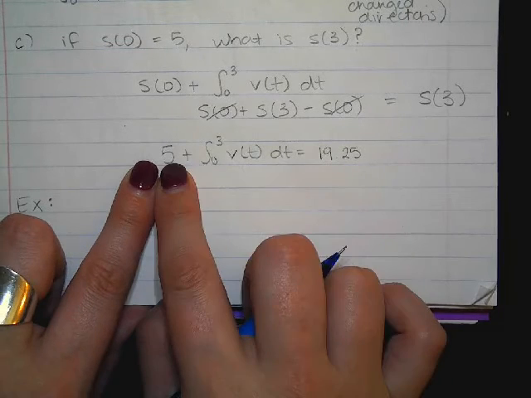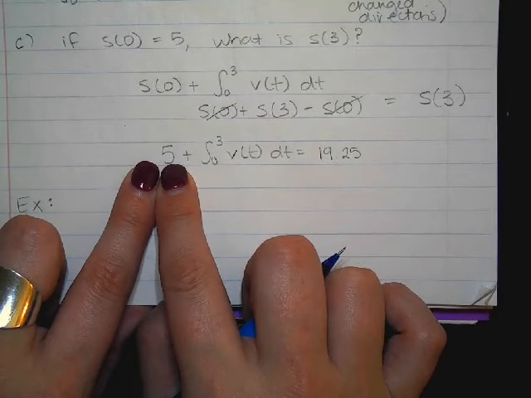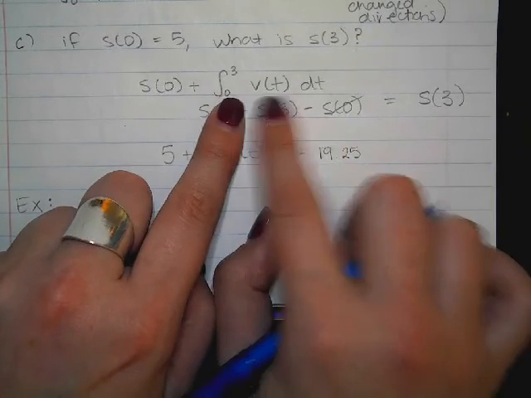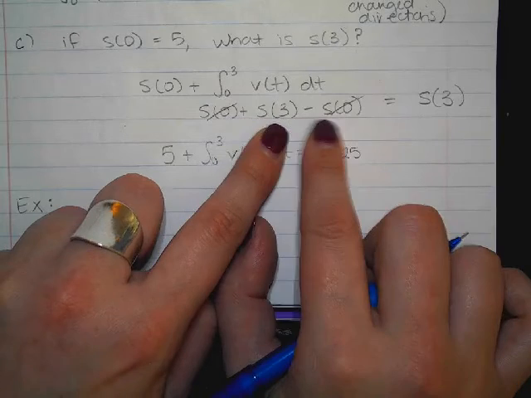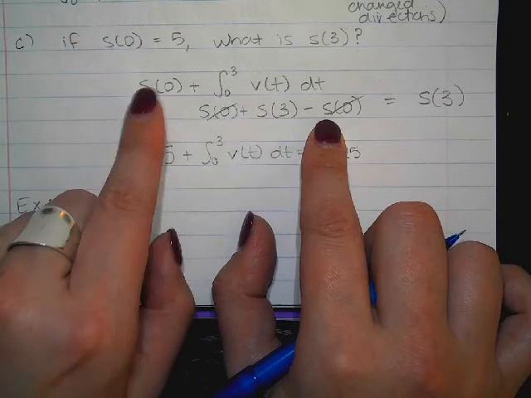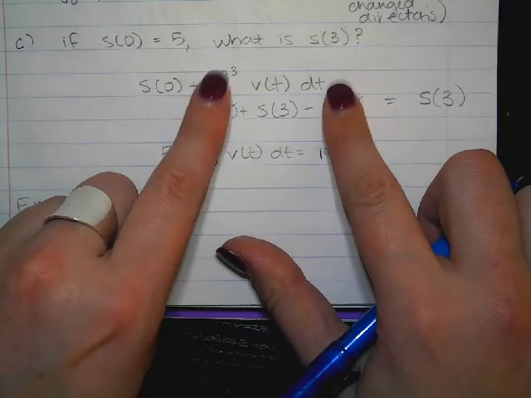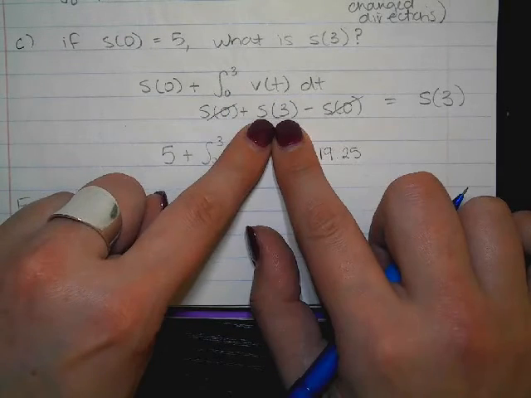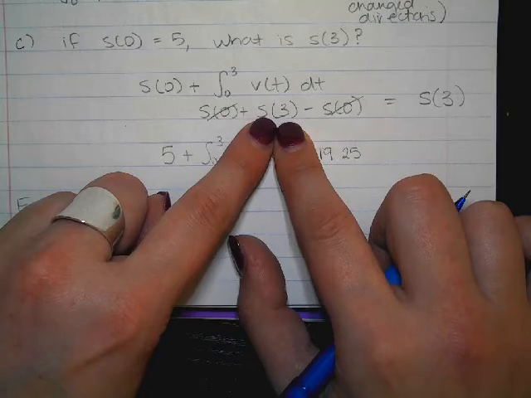And that's specifically because of the 5 we had in the front. And that's because of this math right here, right? The integral itself gave us s of 3 minus s of 0. And so when I put that 5 in the front, I was canceling out that. So I no longer have a displacement as a result. Now I have just a plain position. Does that make sense? Okay.